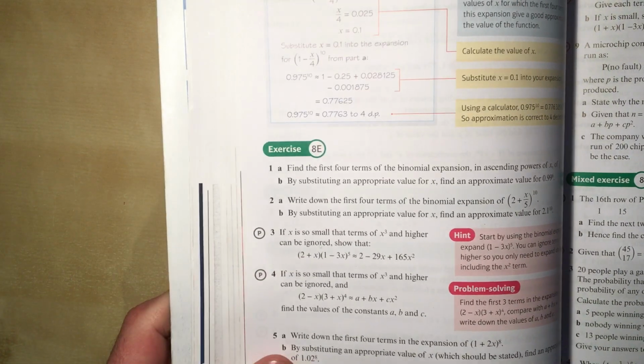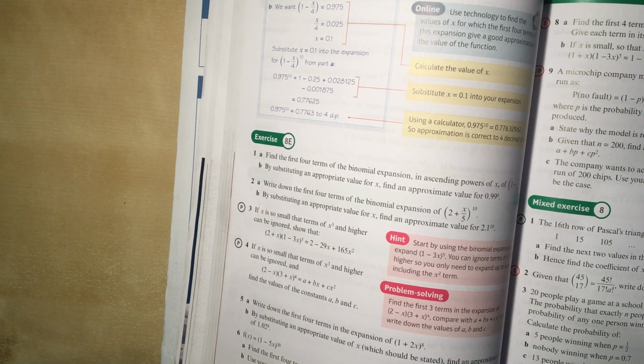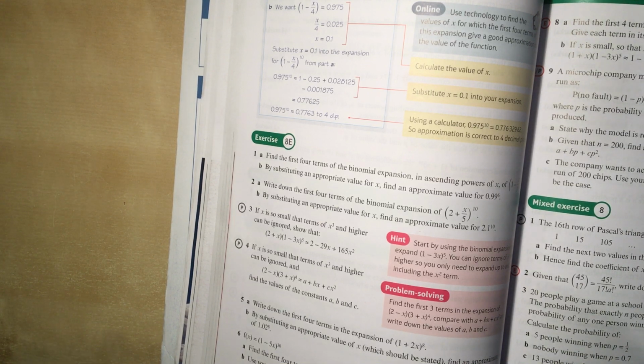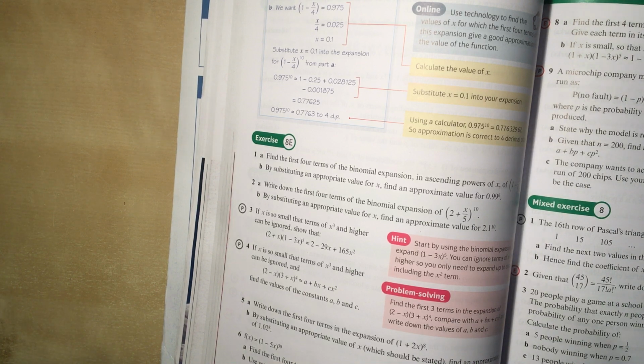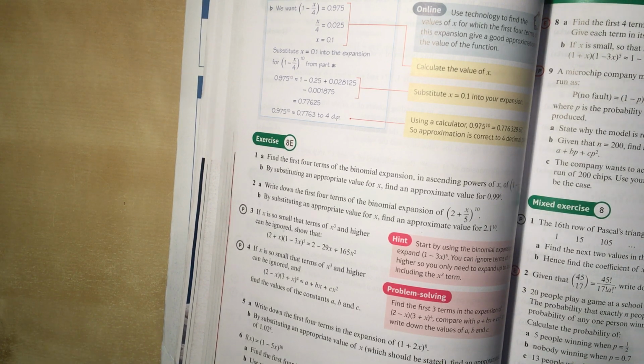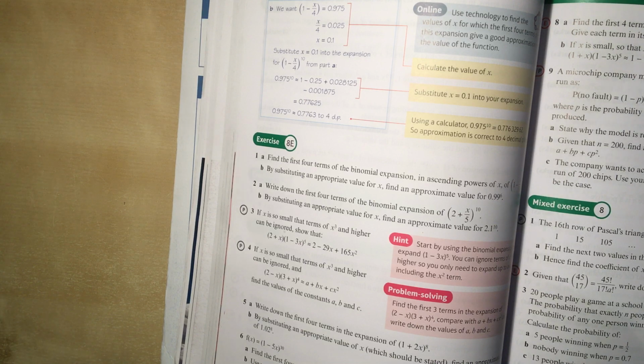Now, the big question there, of course, is, how small does x have to be? And that's not a question we really have to worry about. The question you're answering will tell you how small x has got to be. You often find questions saying x is suitably small that powers of x to the power of 5 and onwards can be ignored, for example. A question might say something like that. So we don't have to worry about how small x has got to be.